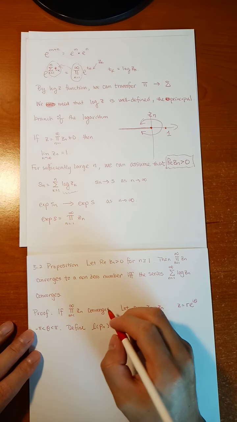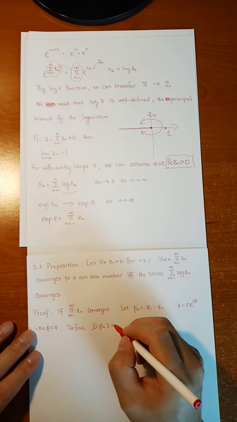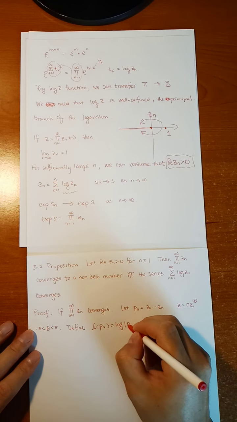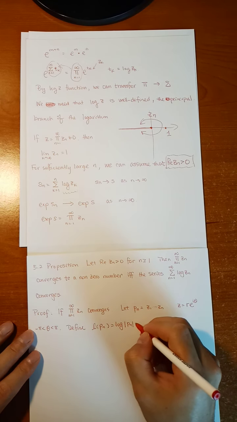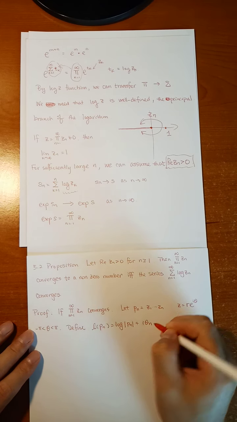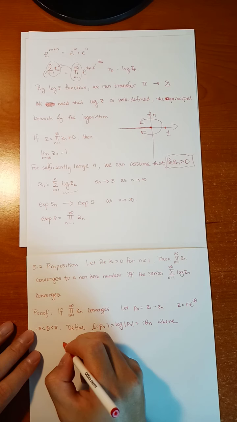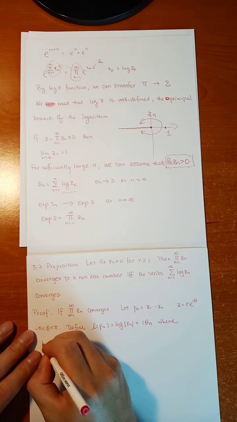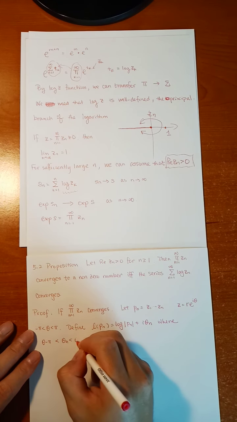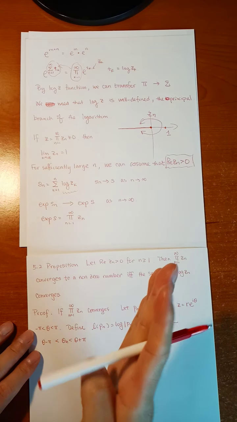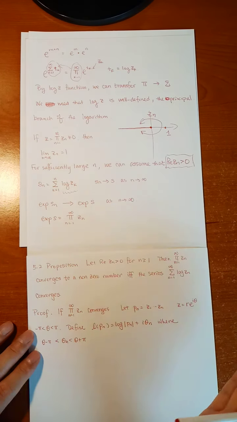the logarithmic function L of Pn as the real log of the absolute value of Pn plus i theta n. Here this i theta n should be between theta minus pi and theta plus pi. Okay, so you have this theta, and you cut it to the positive and negative pi.